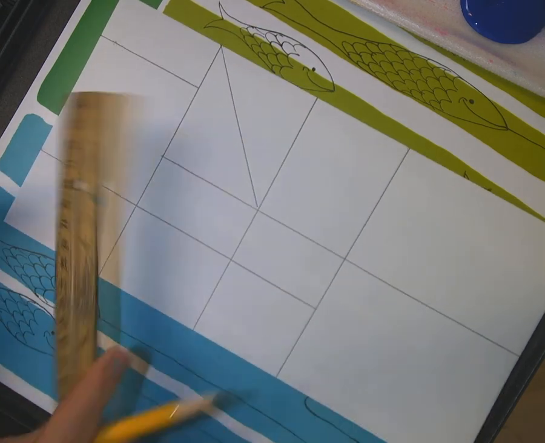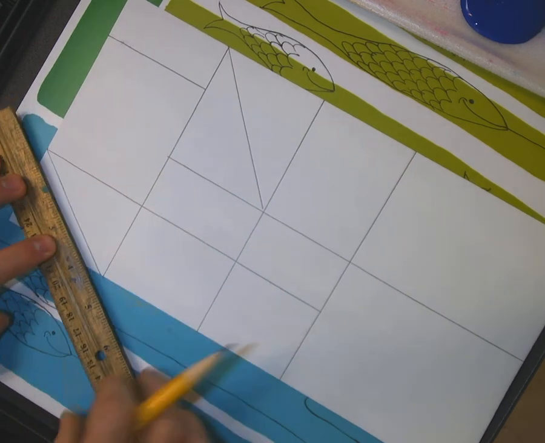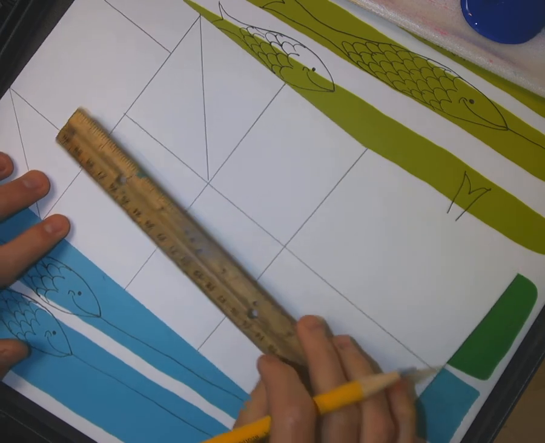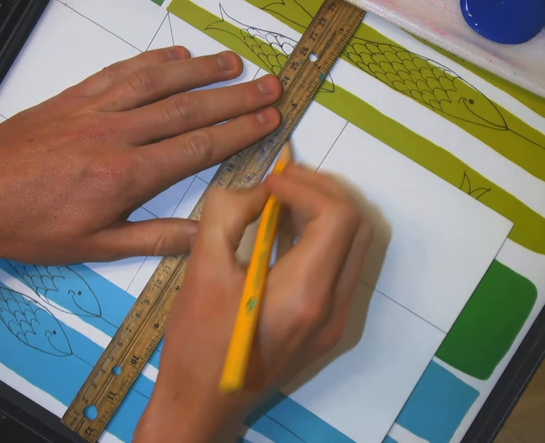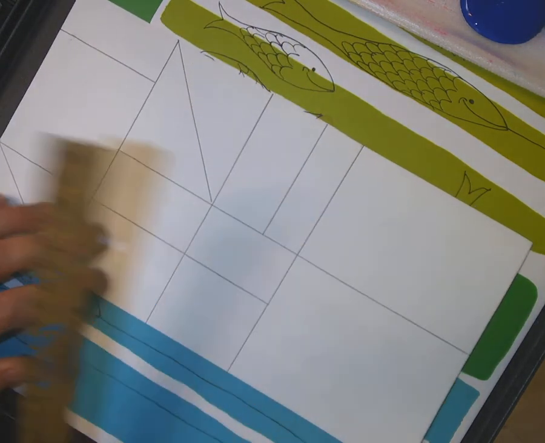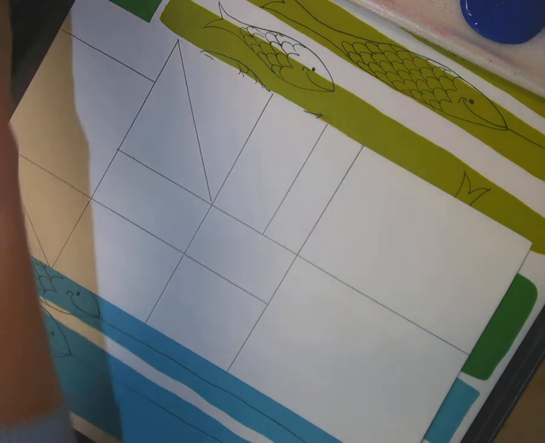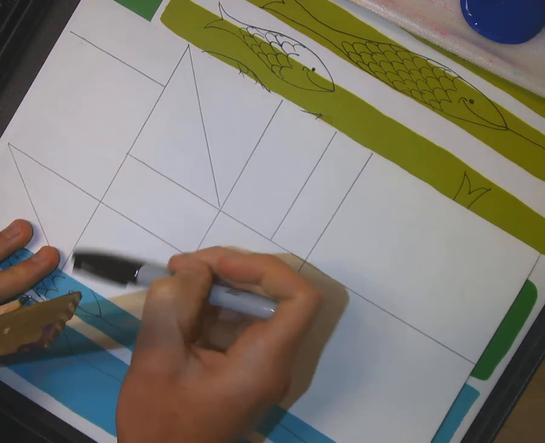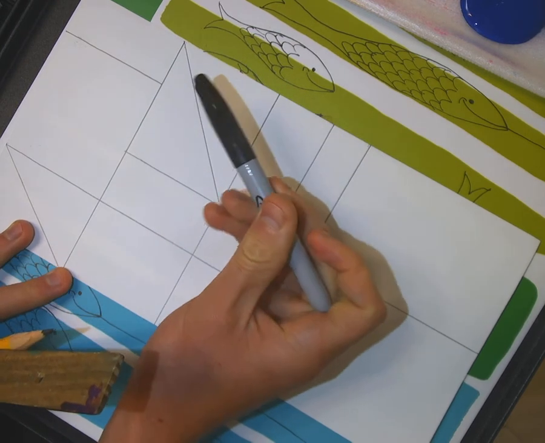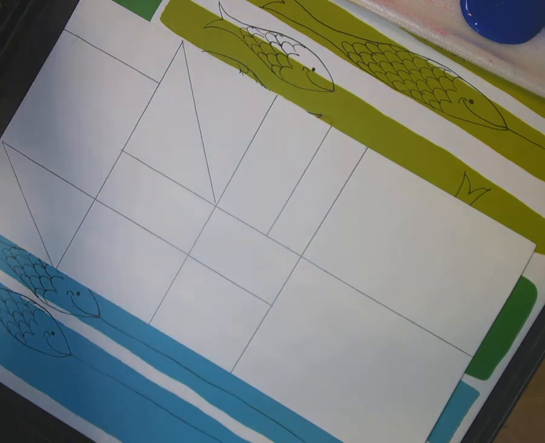So once you've messed around and gotten some triangles, squares, rectangles, vertical, horizontal, and diagonal lines in your composition, your artwork, and you say, voila, that is enough, you can then grab some paint, or if you don't have paint, you can even use a marker. So you could go over your lines with black. You could trace them with a marker, like this handy dandy Sharpie, or you could use paint.